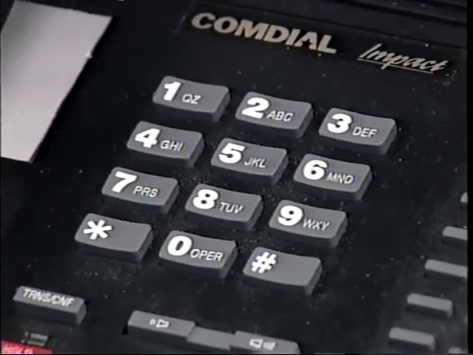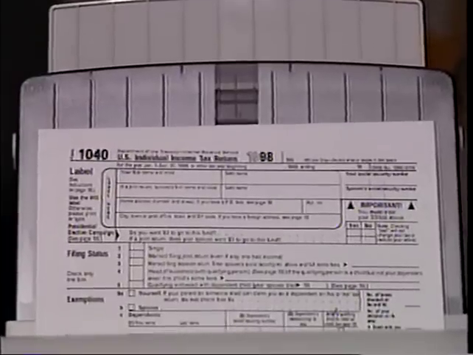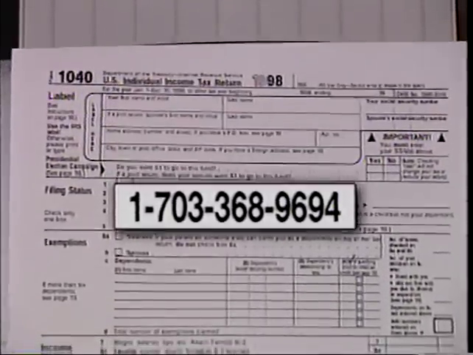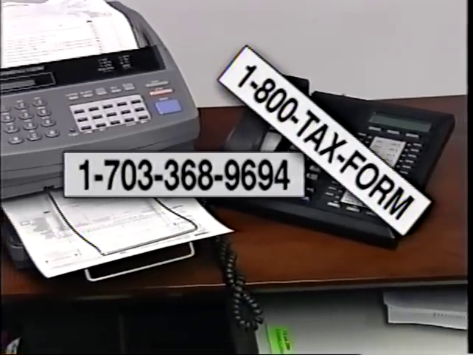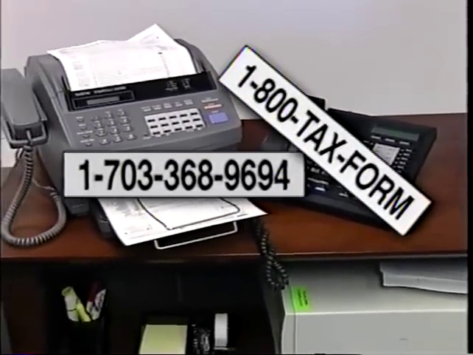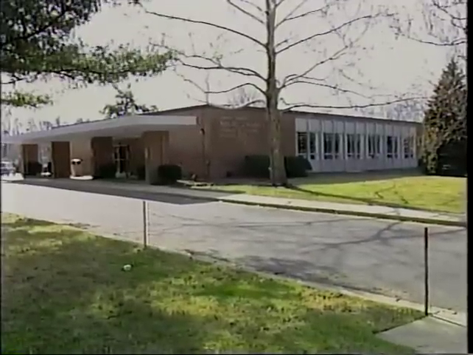You can reach the IRS by calling 1-800-TAX-FORM. Or you can have forms faxed to you by calling 703-368-9694 from the handset on your fax machine. The telephone and fax services are really busy during tax time in April, so be persistent or take a trip to your local library.